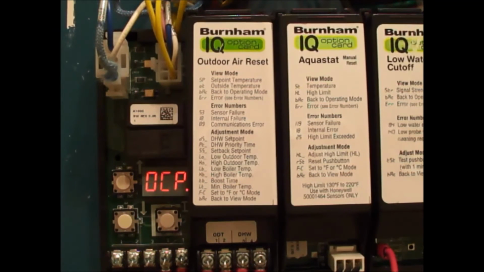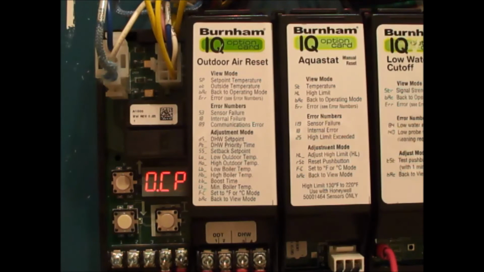Now, if you had changed any parameters on the original card, the parameters are stored in the card, so you would have to change those parameters on the new card. The card locations when you first install them don't really matter, but you cannot change them. If you remove the cards and reinstall them and forget what order they were in, you will get an error code if they're in the wrong order.